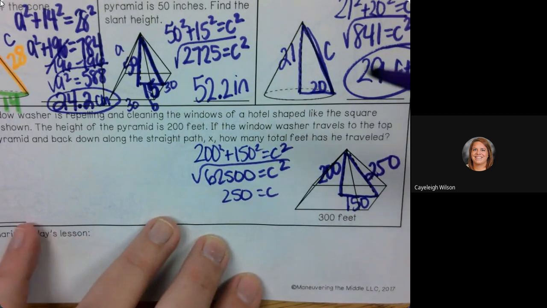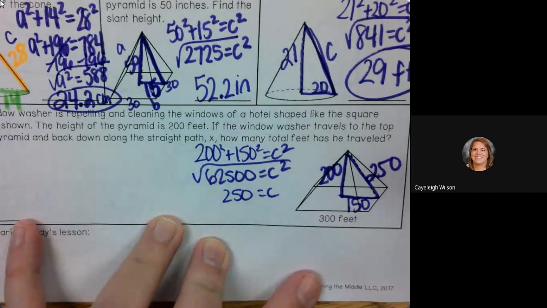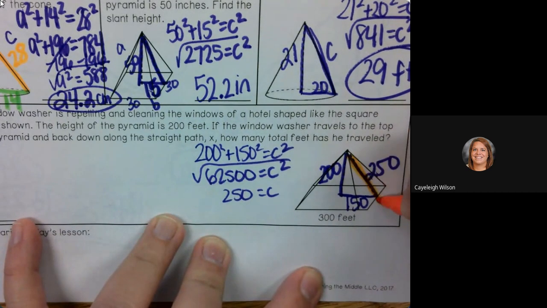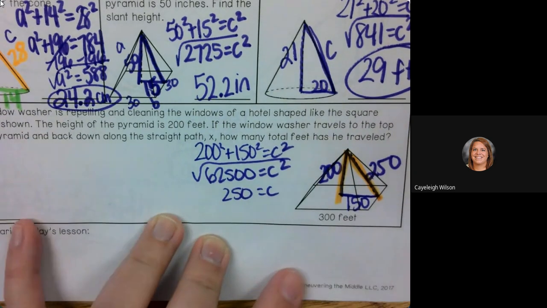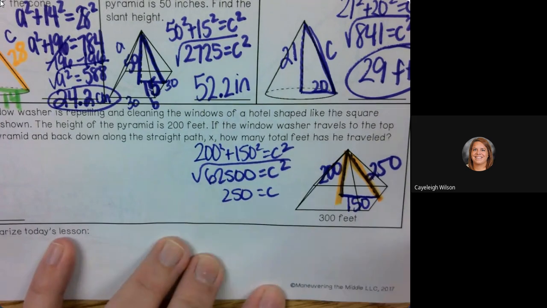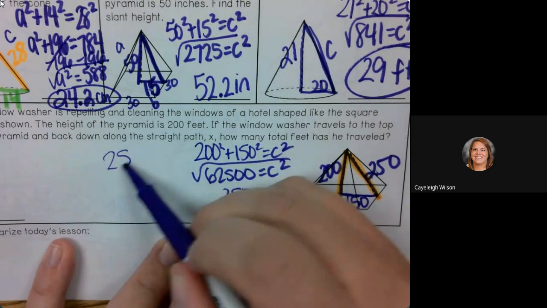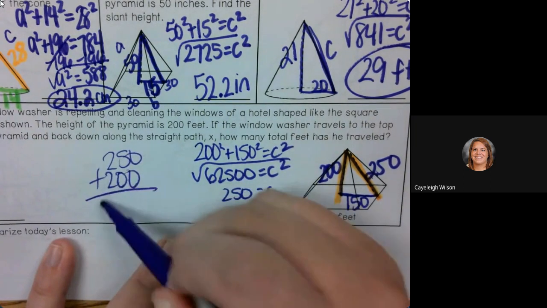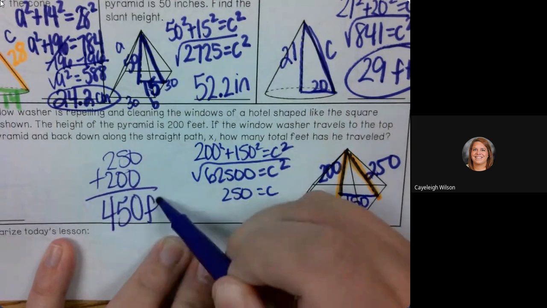So what I'm assuming that they're talking about is as if the window washer travels to the top of the pyramid and then back down the straight path. So I'm saying that it probably traveled from here to here and then back down the straight path. How many total feet did he travel? So that would be the 250 plus 200. So I would say that he covered 450 feet.